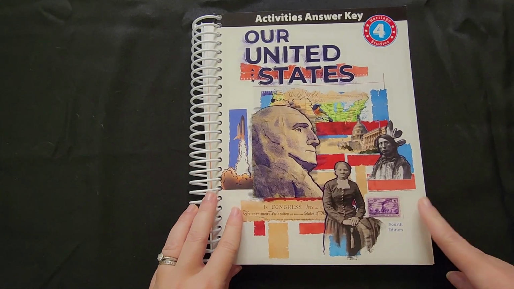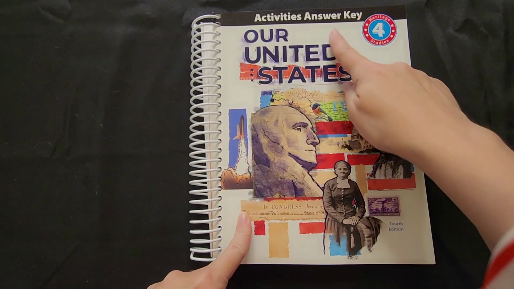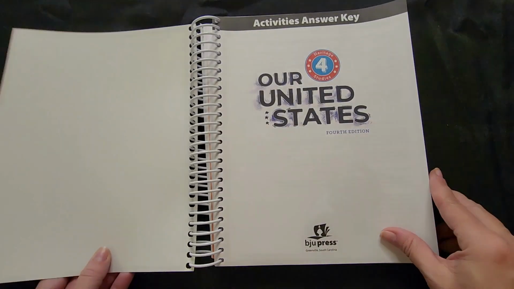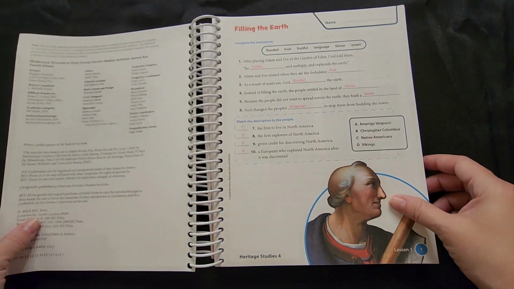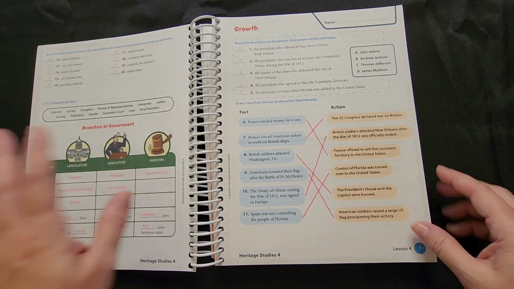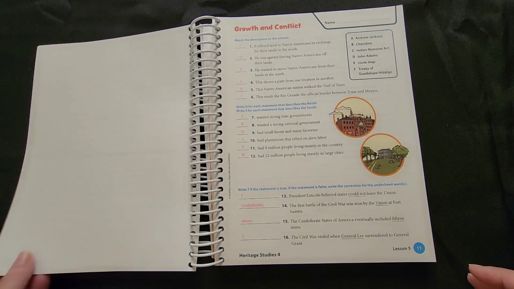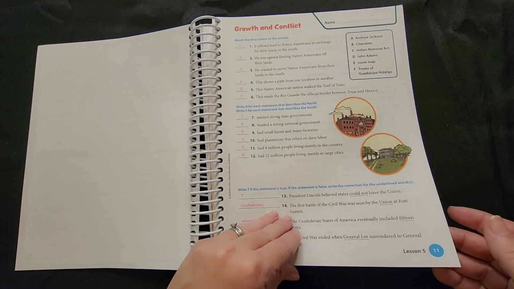You may have noticed that the answers for the activities manual are not included in the Teacher's Edition. They are included in the activities answer key. You'll see that the pages of the activities answer key match up with the pages and the page numbers in the activities manual.